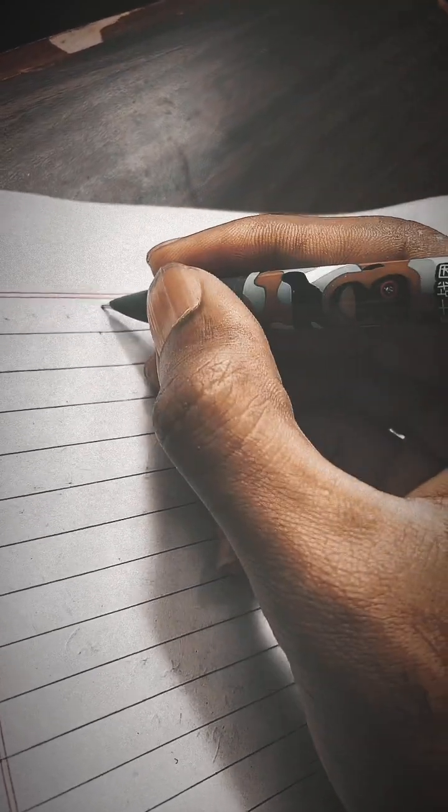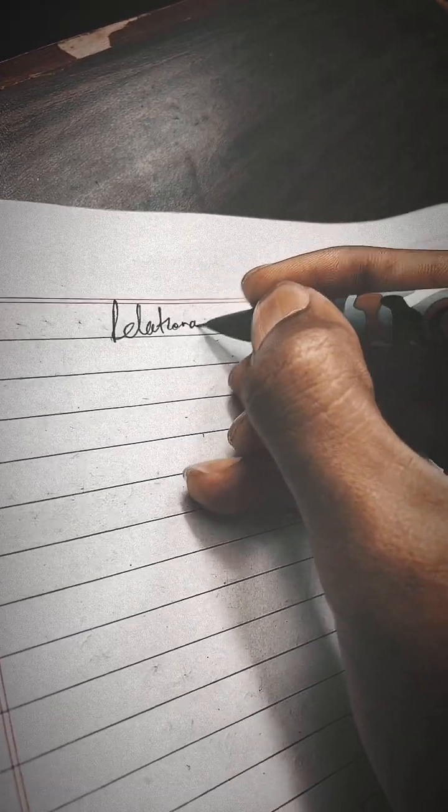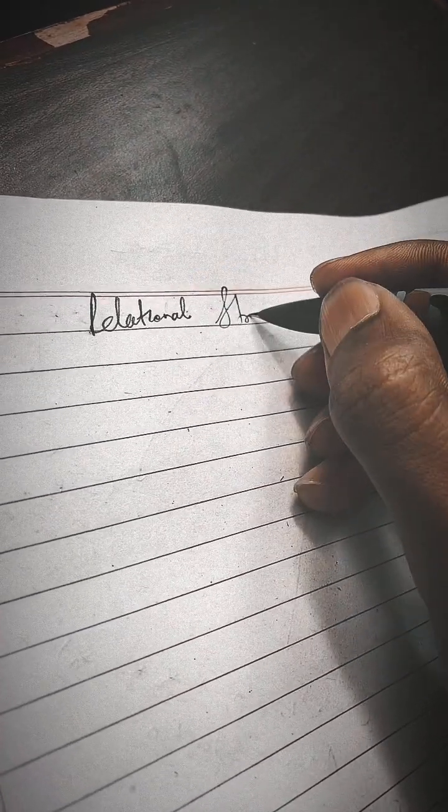Not functions, only up to relations, because we are not going to deal with algebra right now. All right, so maybe I could do it on the paper now. This is what we are going to do today: relational structure.